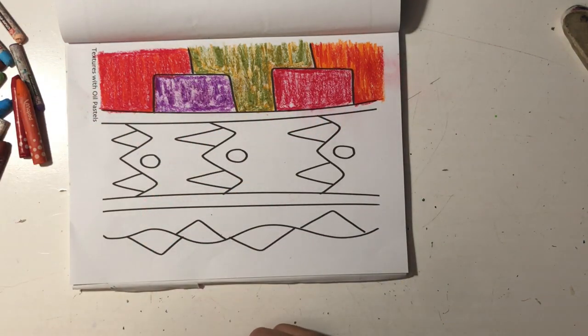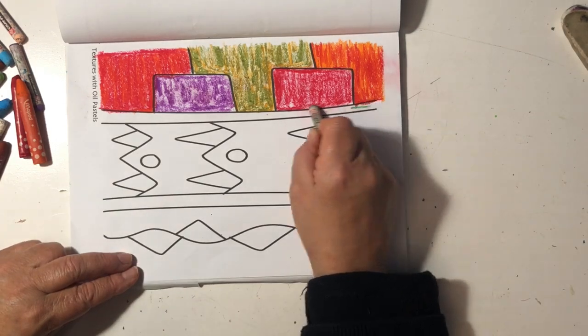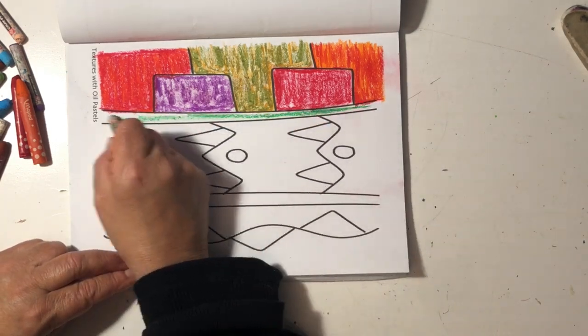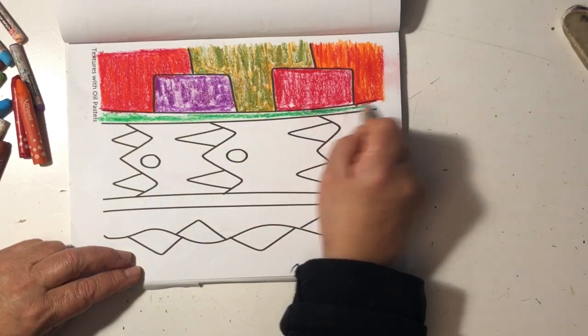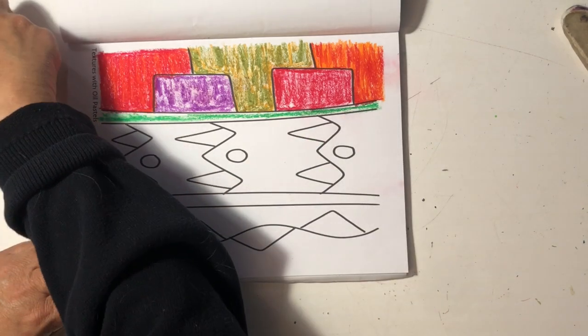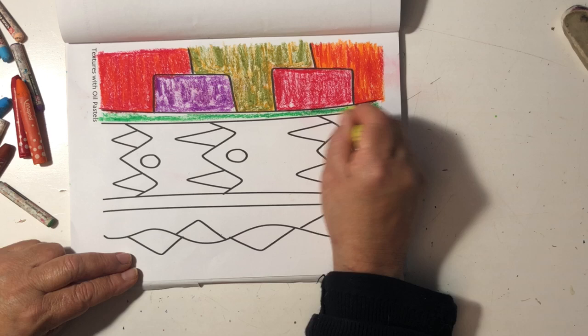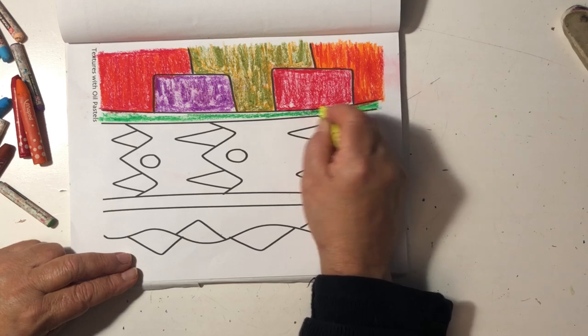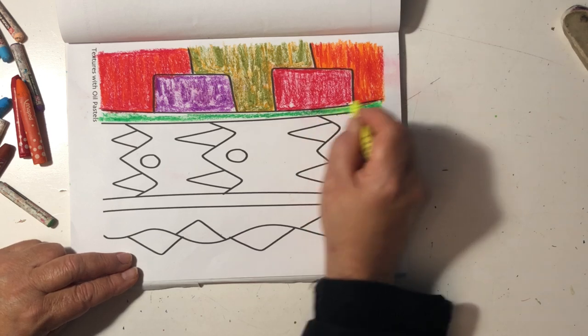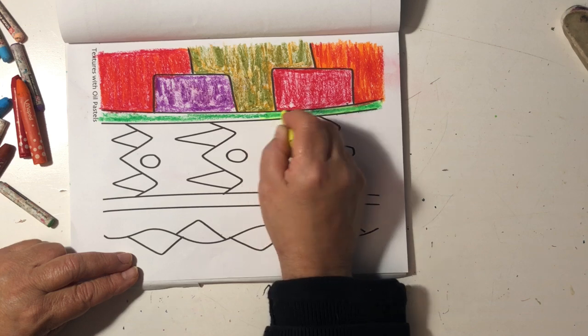For the middle section, I'm going to go with this green color. This is a Craypas one. I'm just going to do a little bit of a crazy line there. And this is what I really love about oil pastels, that you can blend them together. I mean, look at that. It's already creating a texture.